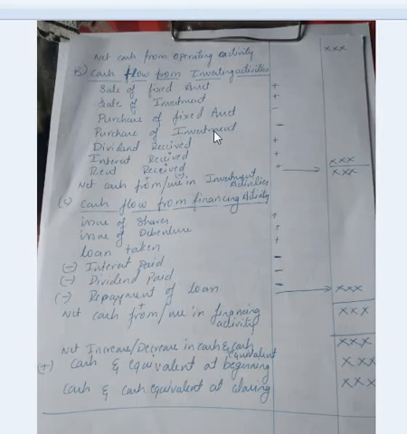Purchase of investment: you may invest in shares of some other company. Cash is going out, minus. Next, when you purchase shares of another company, you will get dividend. So add. When you invest in some other things, you get interest.